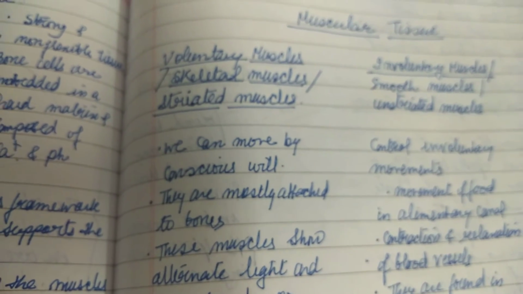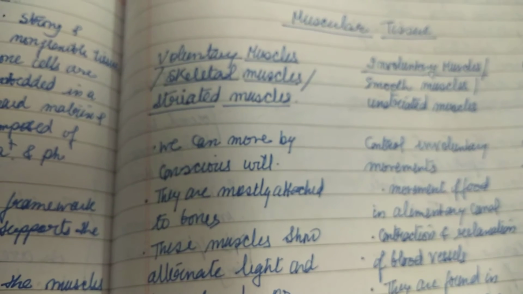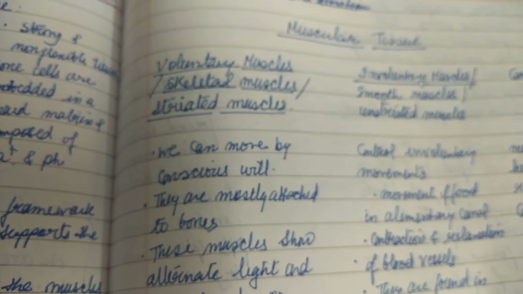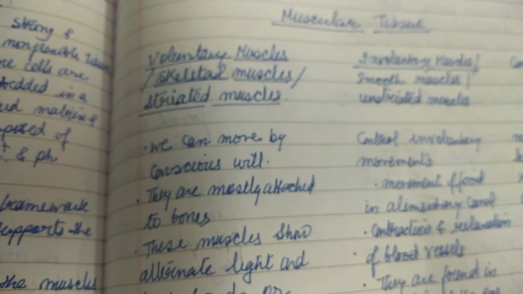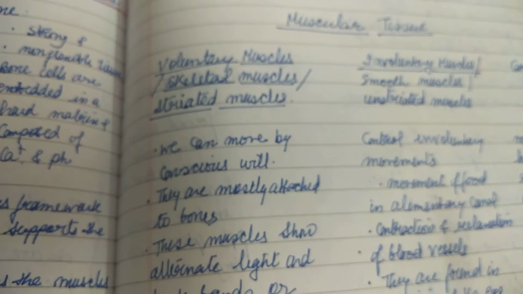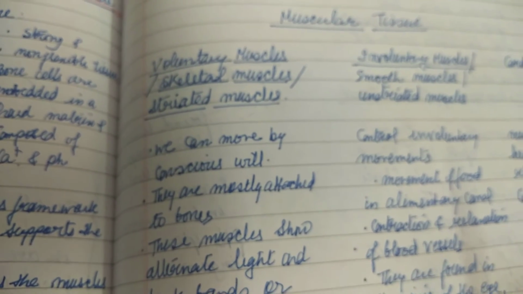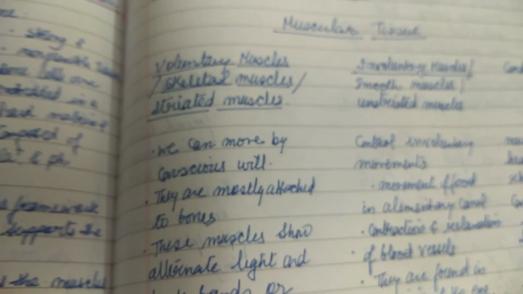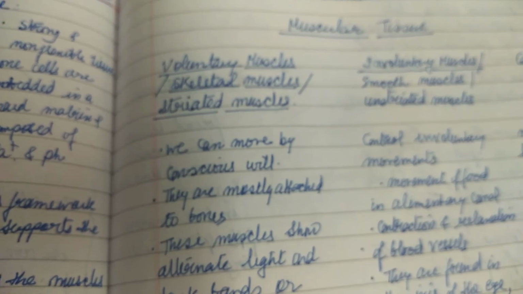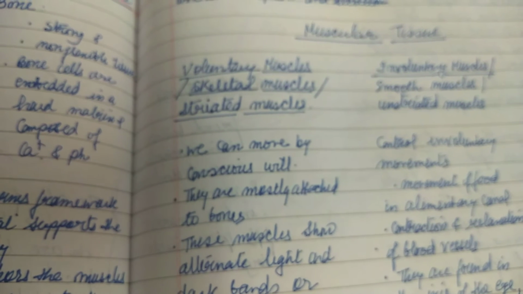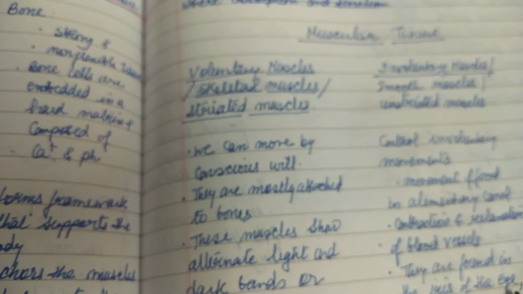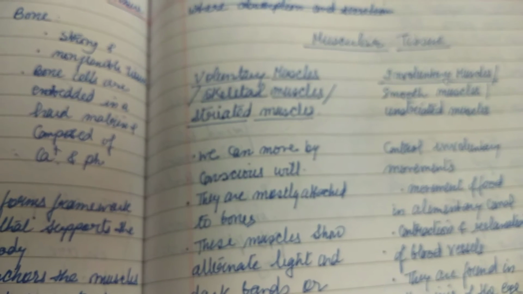And these muscles are found in the iris of the eye. Because of that, the pupil of our eyes shortens and lengthens according to the different amount of light. When there is dim light, the iris adjusts our pupil.